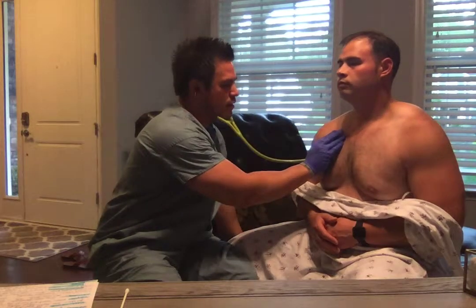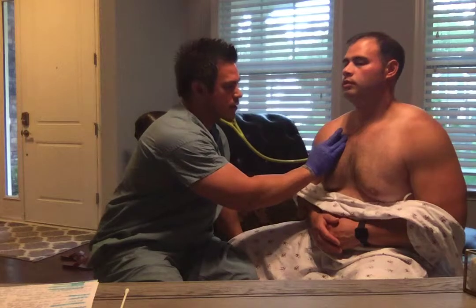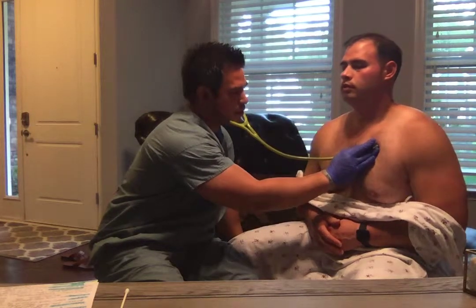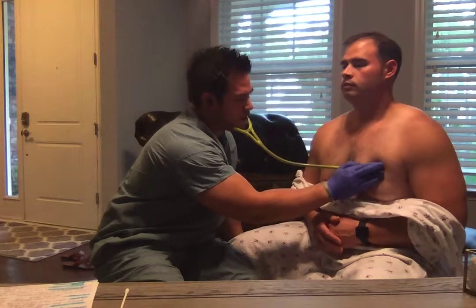Breath in. Out. And we want to compare left to right, side by side, making sure what we hear on one side is heard on the other.